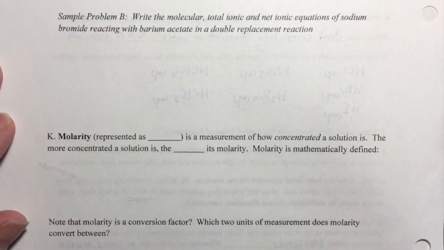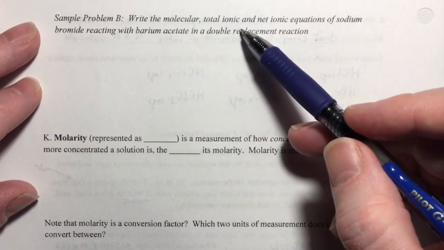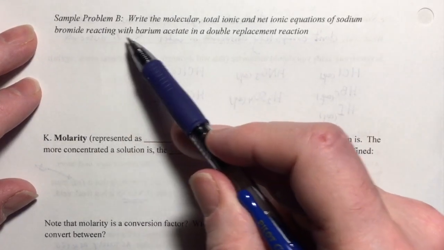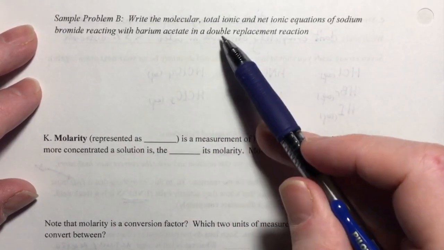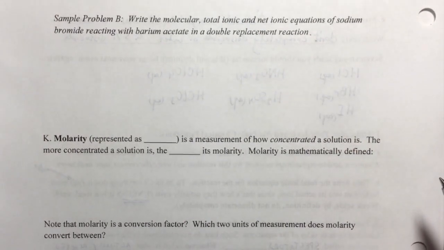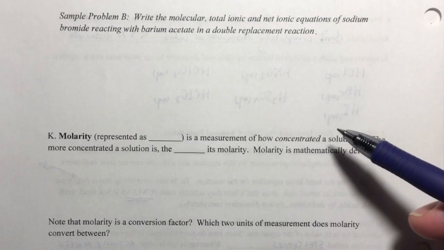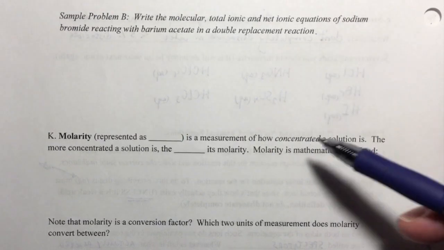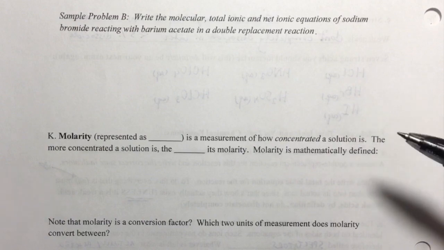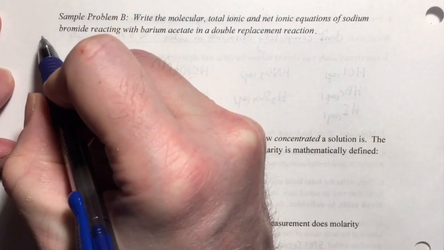We have another sample problem here. Sample problem B asks you to write the molecular, total ionic, and net ionic equations of sodium bromide reacting with barium acetate in a double replacement reaction. So I'll ask you to go ahead and pause the video and see if you can do the whole problem. And when you're done with that, restart the video, and then I'll work through the problem with you. Okay, coming back from pausing the video here, we're going to work through this. So we have a molecular format of the equation.